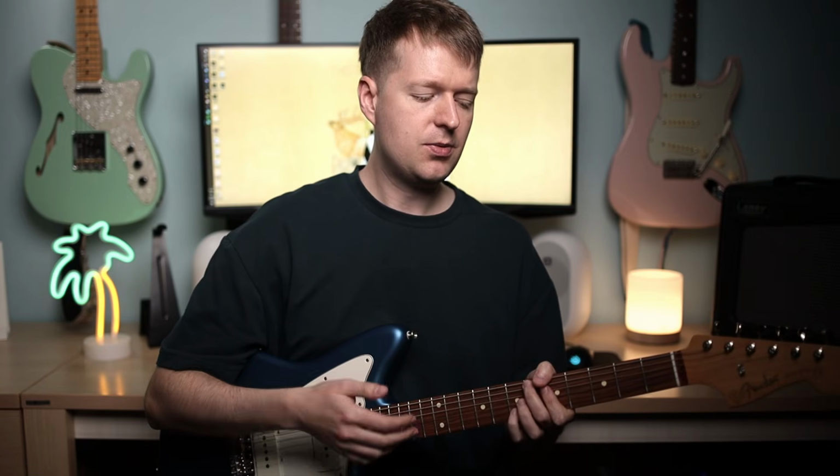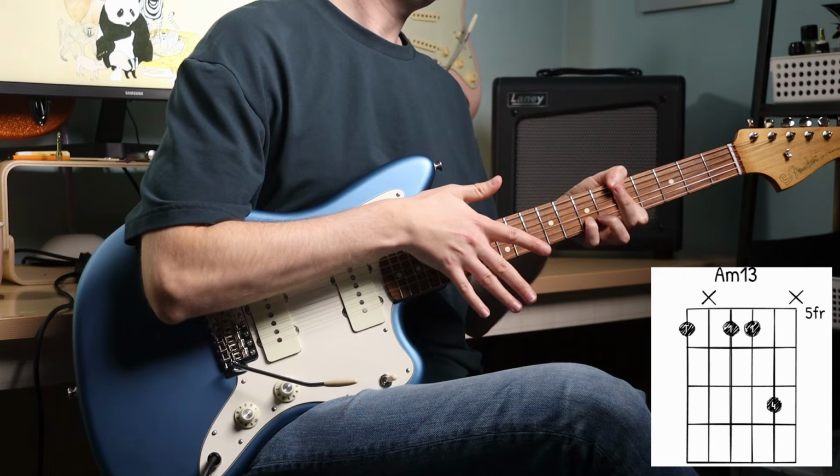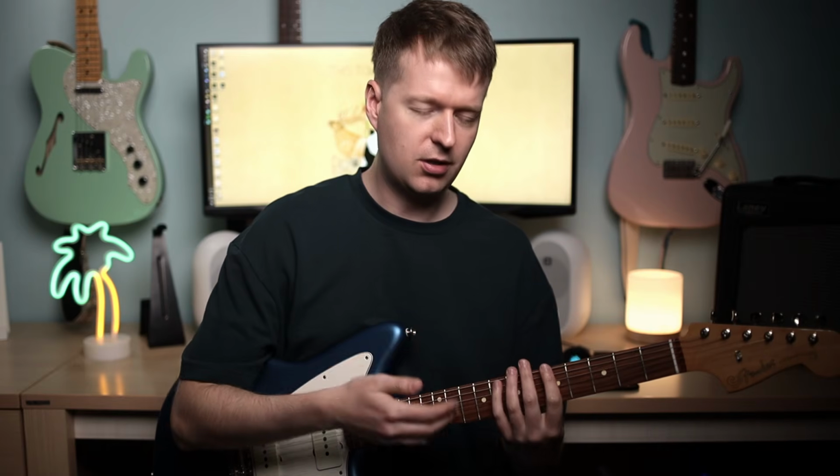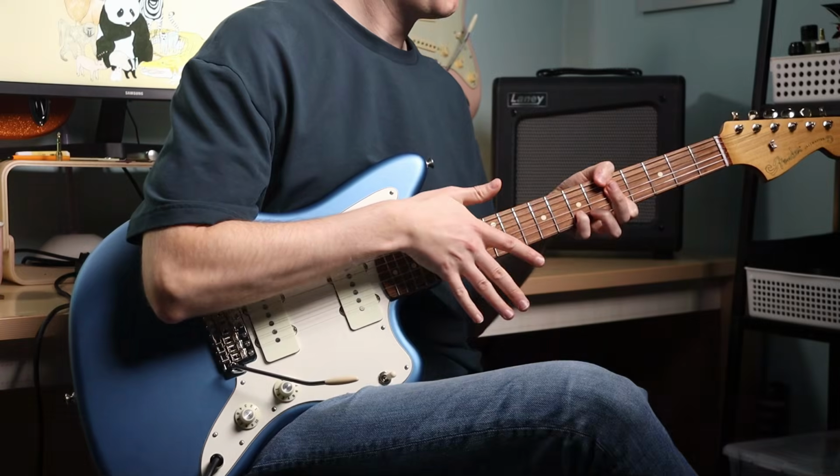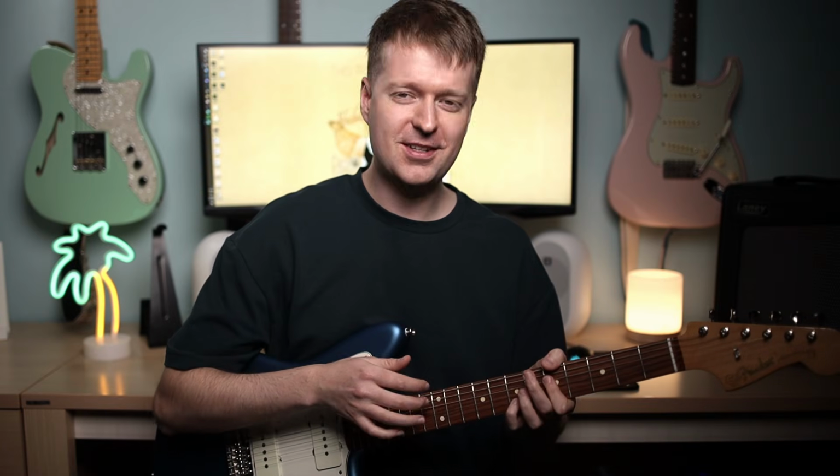And as you play each one of these shapes, I would ask that you also play the corresponding chord, just so you start to understand the sound of these chords along with the tapped arpeggio. I love that Dorian sound there.